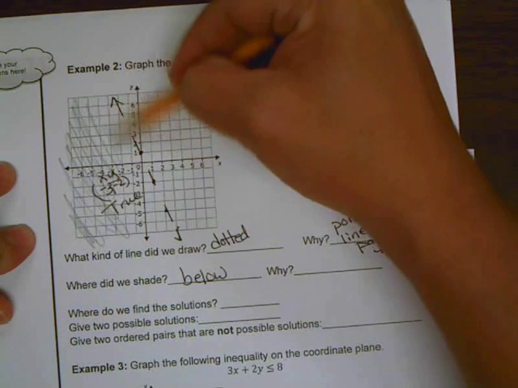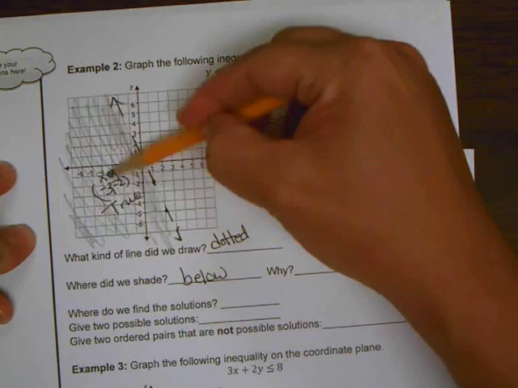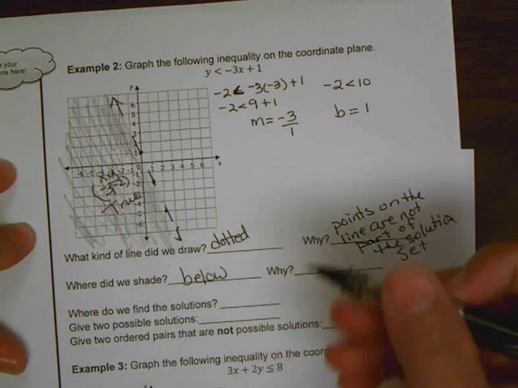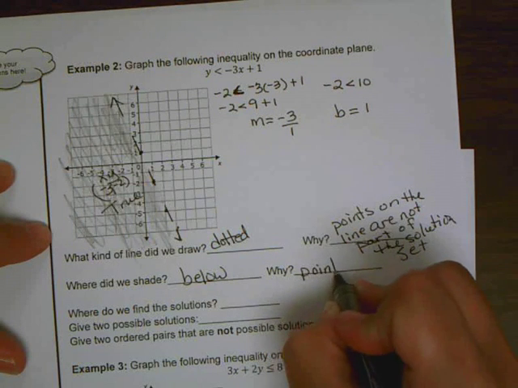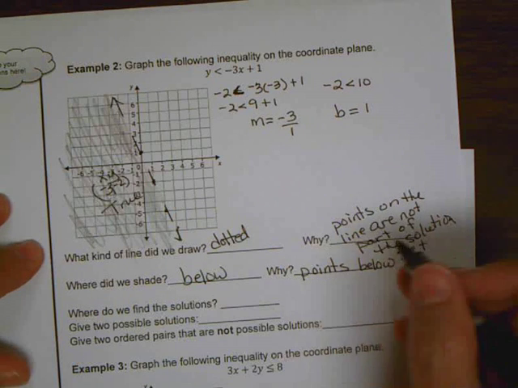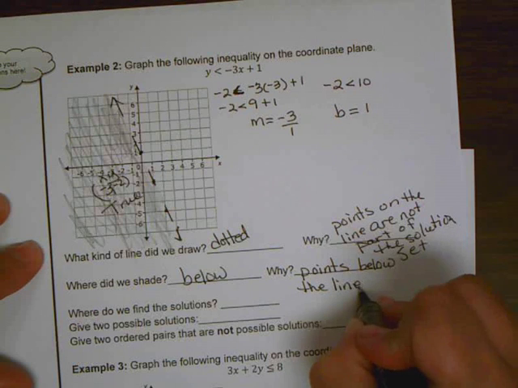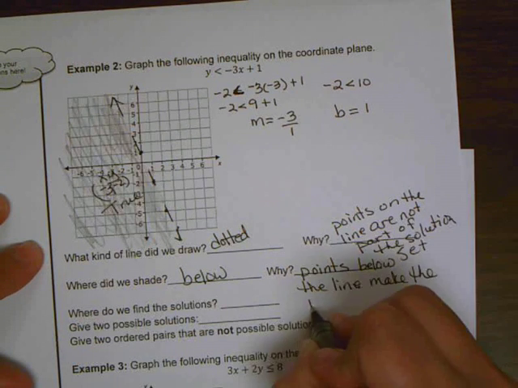So all the points below that line should be true. So we shade below because the points below the line make the inequality true.